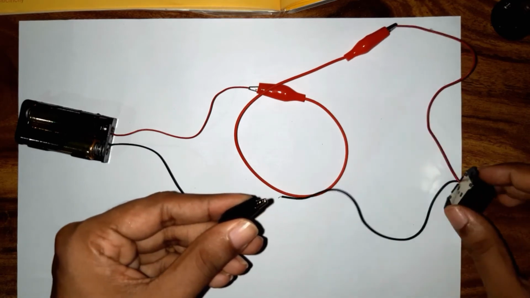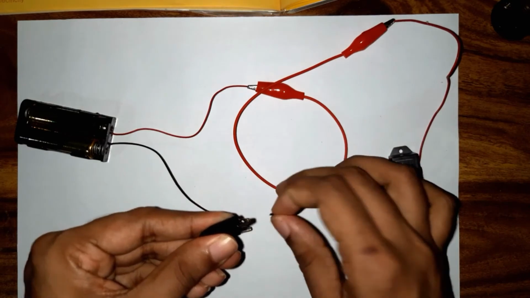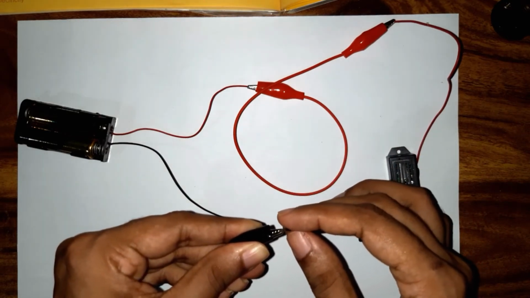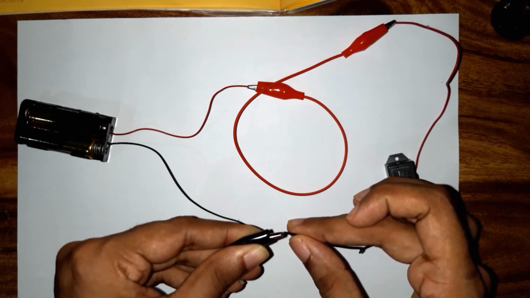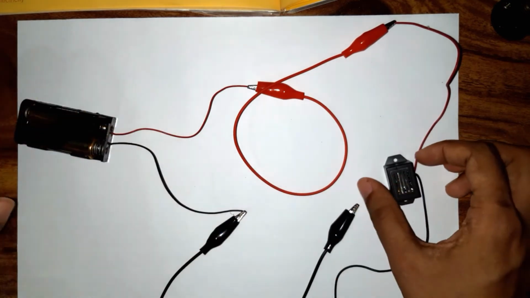Okay, I hope you heard the sound. It is a big noise. Okay, when the wires are connected. All right, now it's enough. So that is how a buzzer is working.